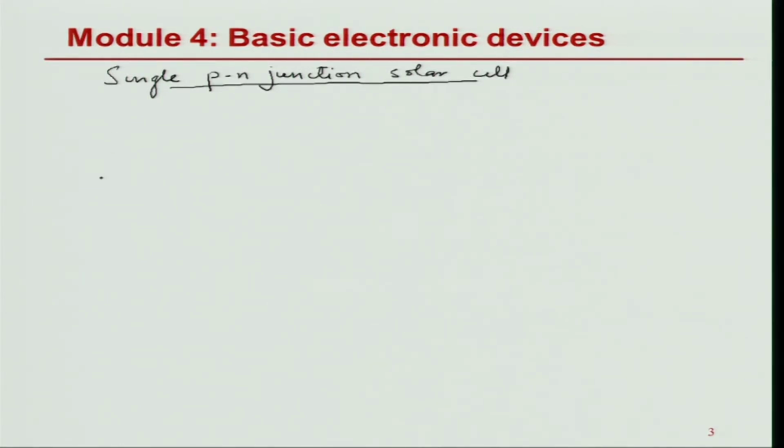You will recall that in equilibrium, this was the situation. I had a depletion width, which we can calculate in terms of doping of the two sides. This is the junction.